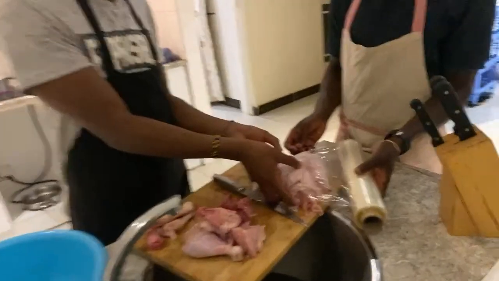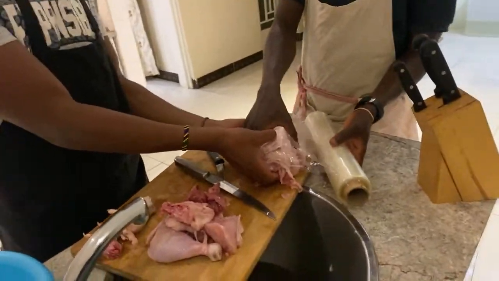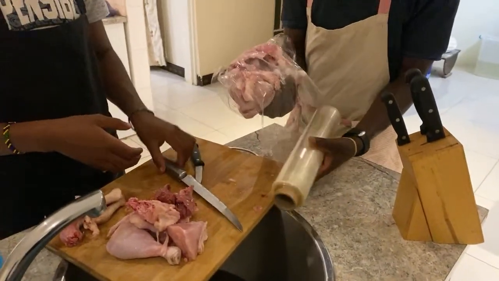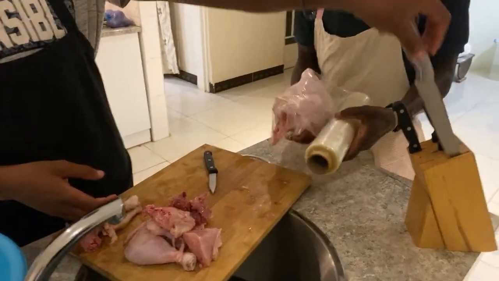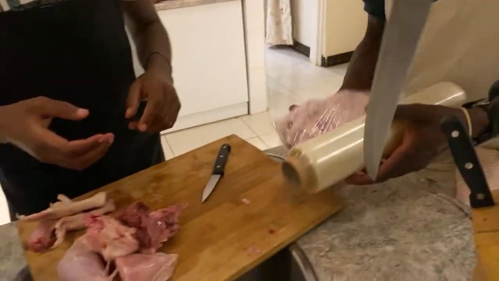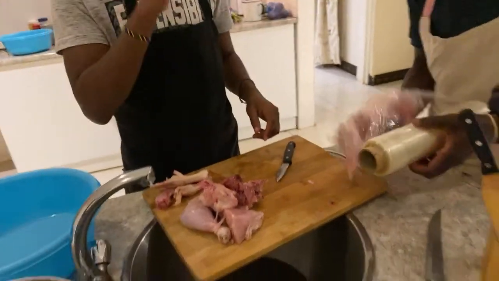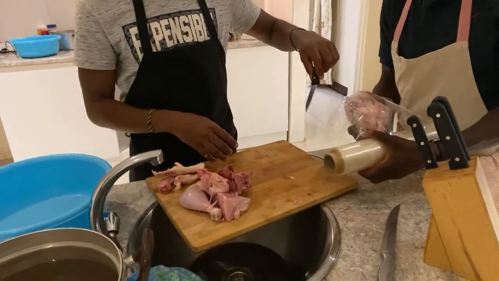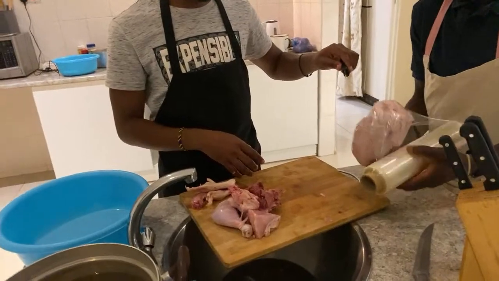That's a ram wrap. Hold on, be careful with that knife yourself. What are you doing? Are you crazy? Salmonella, right there.